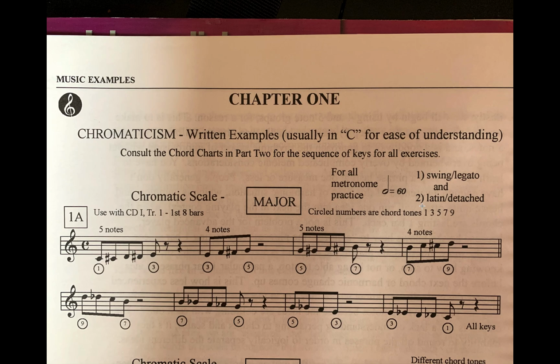Now this part you can just listen to. This is the second exercise you're going to learn. And here's the third exercise.